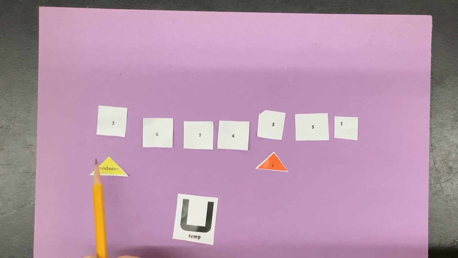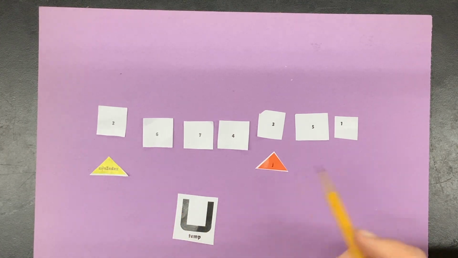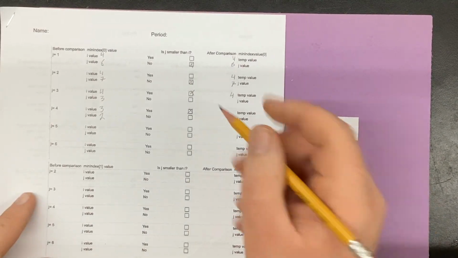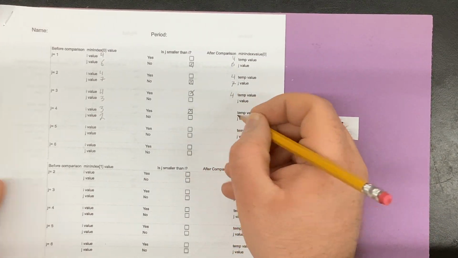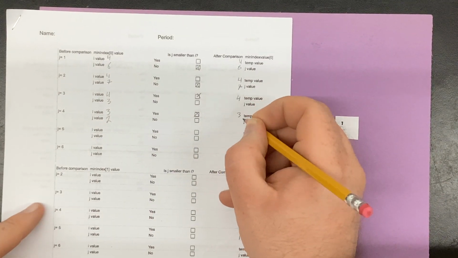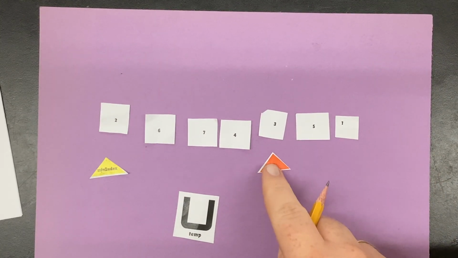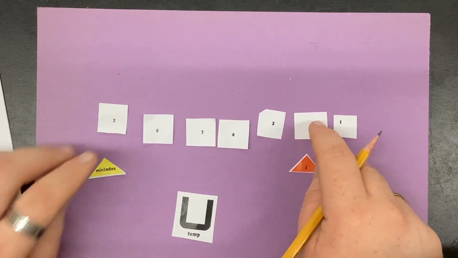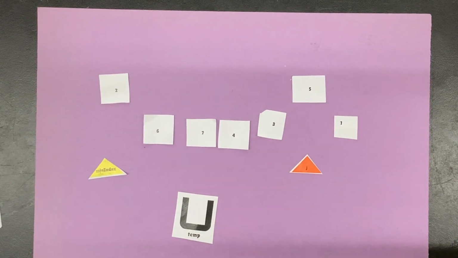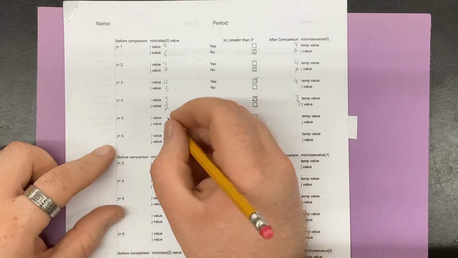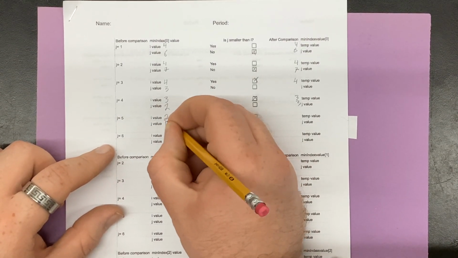All right, so now our smallest value of 2 is there. So our temp was 3. No, I'm sorry. Yes, our temp was 3. And our J value is also 3. So now J moves out again. We have 2 and 5. I is 2, J is 5.